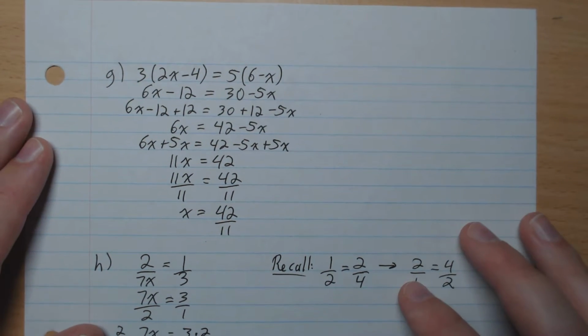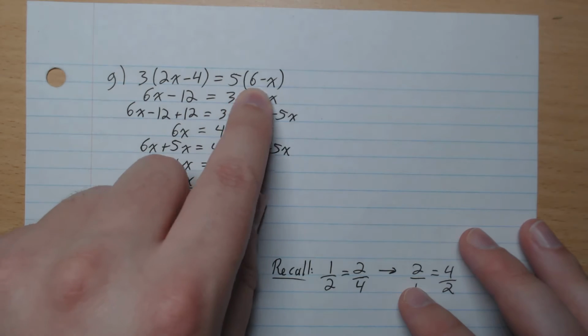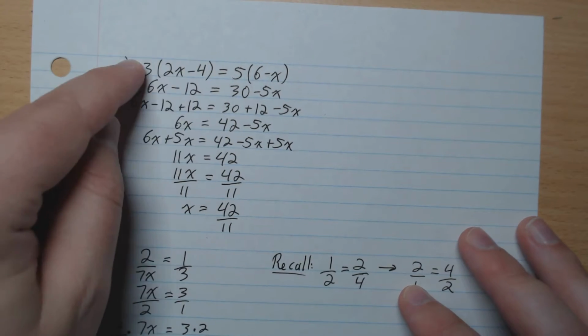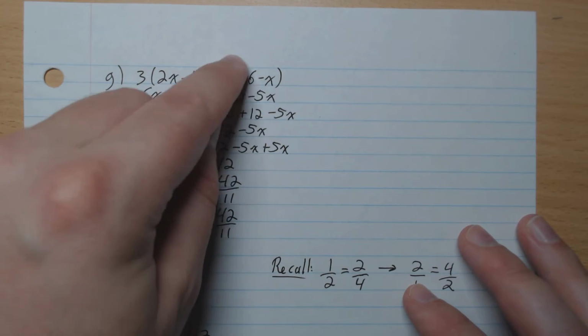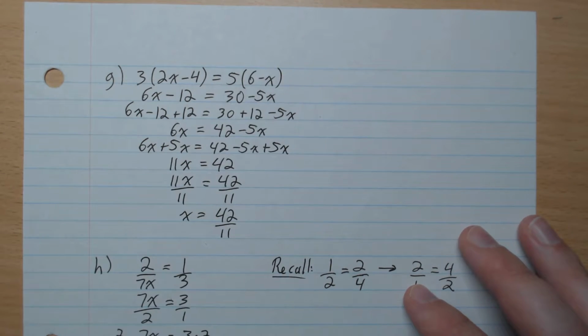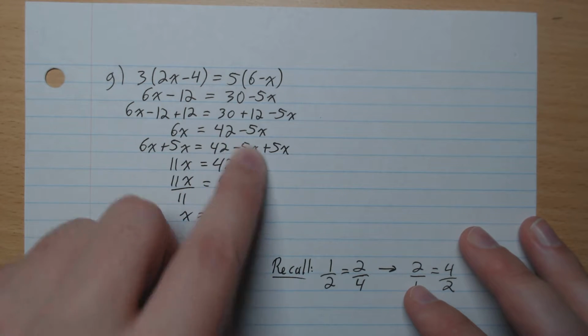Okay, G. So we have 3 times 2x minus 4, and we have 5 times 6 minus x. So we're going to distribute this 3 first, gives us 6x minus 12. 30 minus 5x, like that. We're going to get rid of the 12, so plus 12 to both sides. So 6x equals 42 minus 5x.